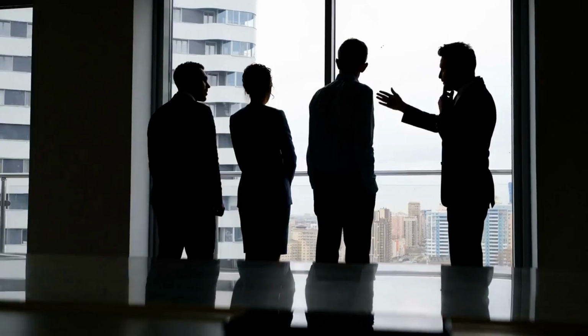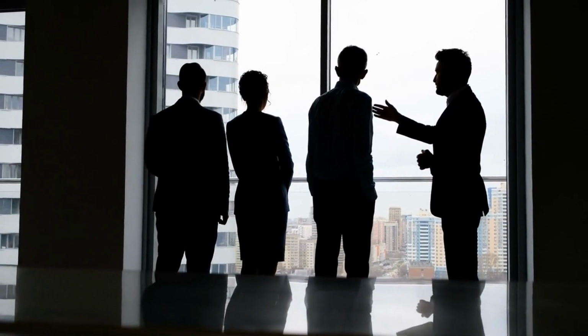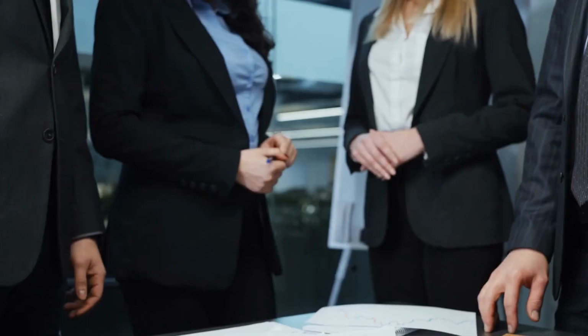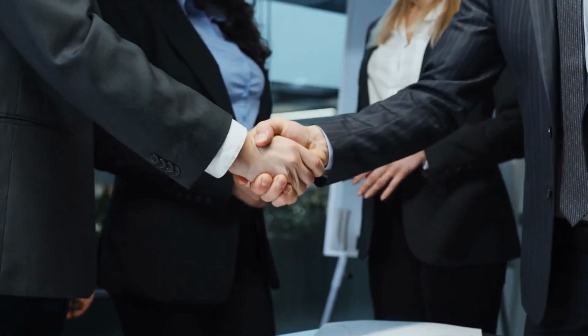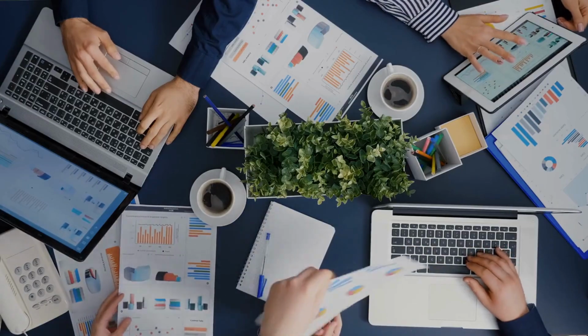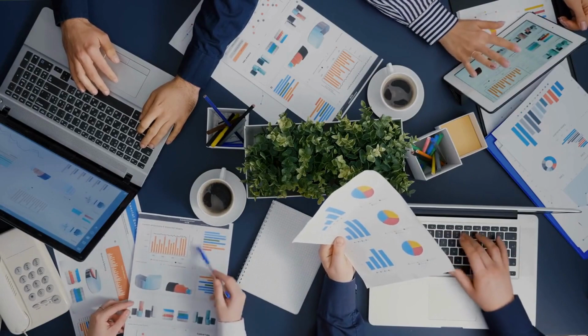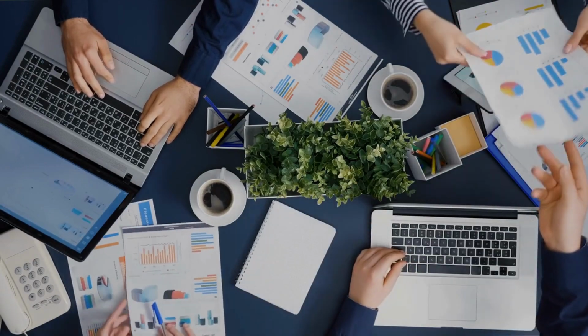Management team. The management team is the last section of your business plan. It should list the key members of your team, their experience, and their roles. When writing your management team section, make sure to include the following.